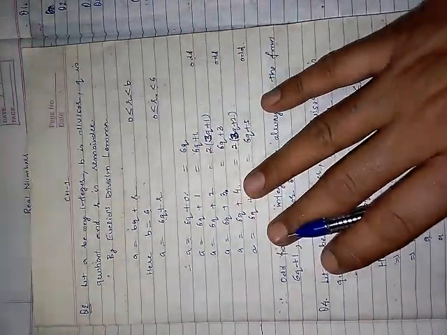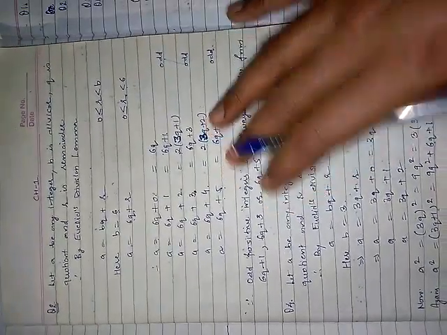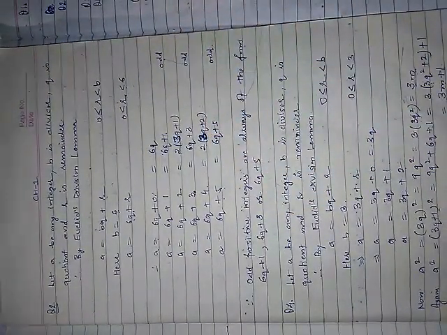Then let's move to question number 4. They are saying the square of any positive integer. Let's have a look.